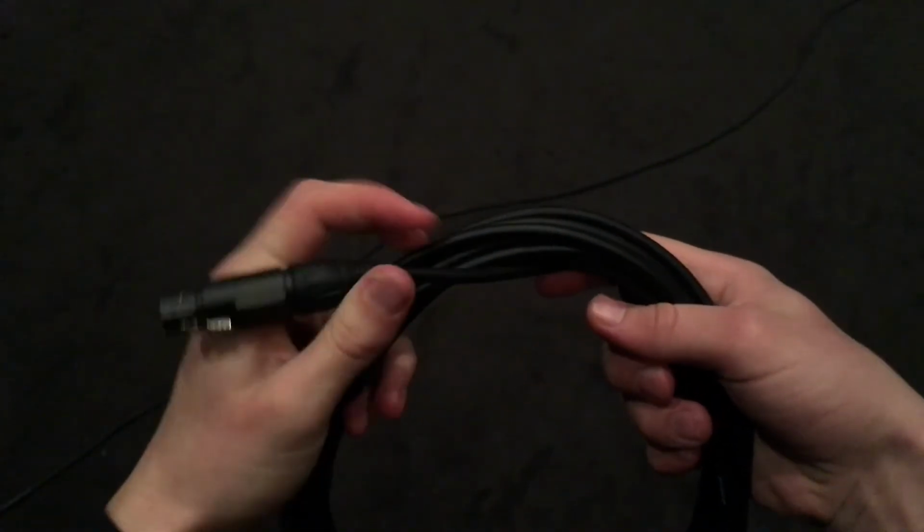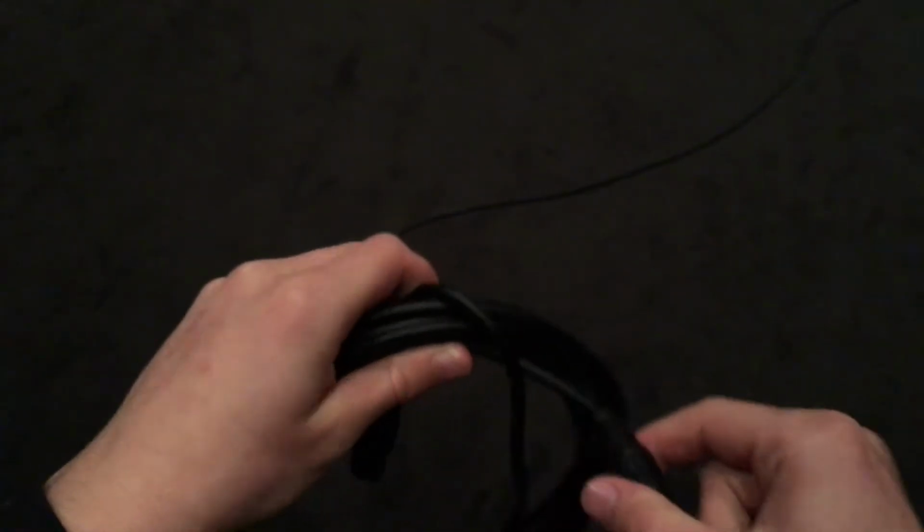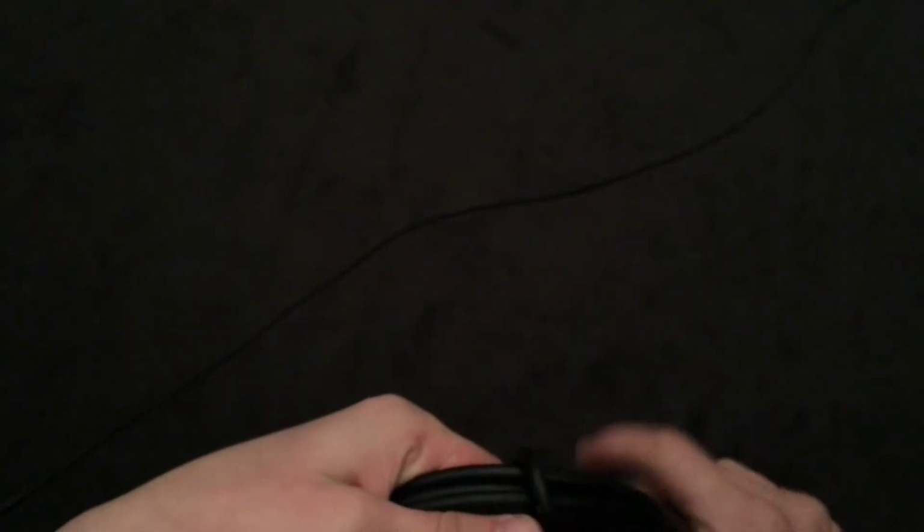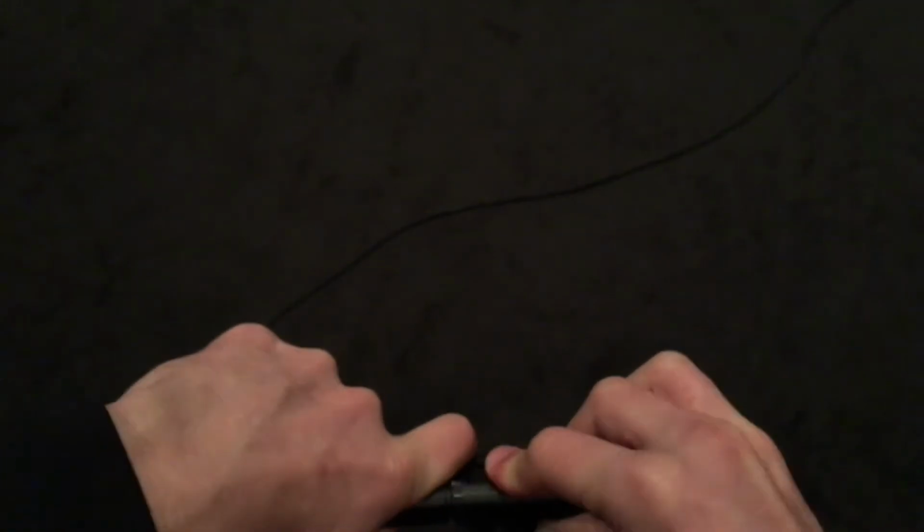You spin it. Sometimes it gets tangled on the bottom, but that's just something that happens. You spin it. All right, now right here, what you do is you take it. This one goes this way. This one goes the other way, and then you kind of connect them. Boom. Now it won't get tangled up.